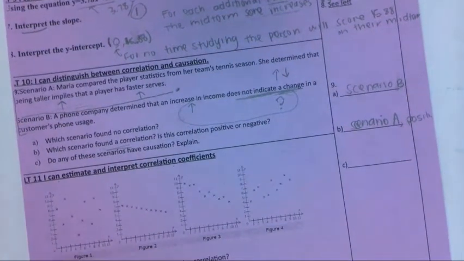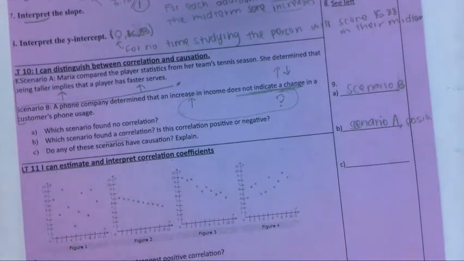And part C, do any of these scenarios have causation? If you'll remember our video about summertime and sharks, just because there's a relationship, just because I'm noticing something, doesn't mean that there's a causation. For example, an increase in ice cream sales and an increase in shark attacks, I can see that there's probably a pattern trending.